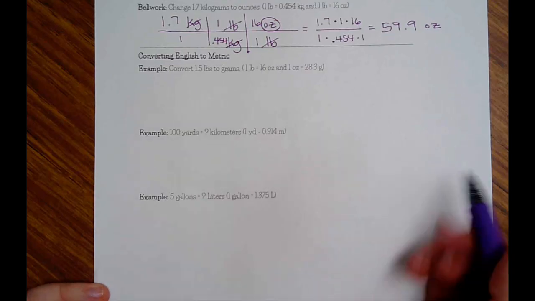Pounds cancel out, but ounces isn't what I want to be in, so I know I need to cancel out that ounces. Well, which one of these two is left? We already used this one, so we must need to use our other conversion factor of 1 ounce equals 28.3 grams. My ounces cancel out, and I'm now left with grams. That's what I wanted. I wanted to convert to grams.